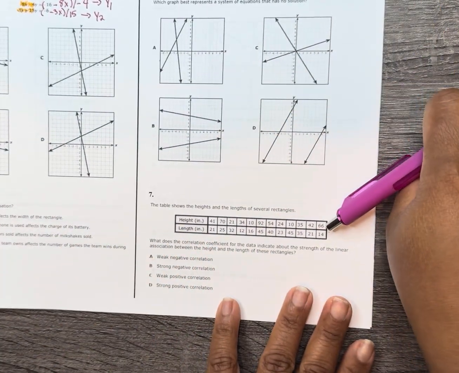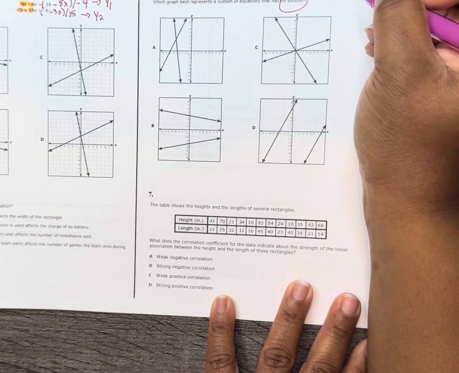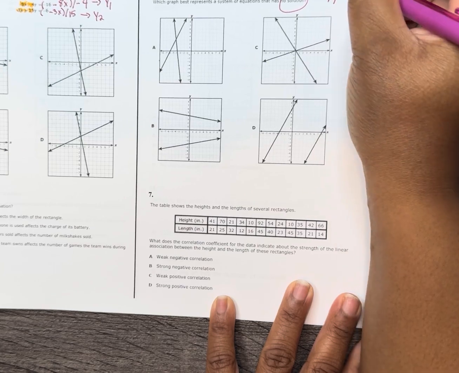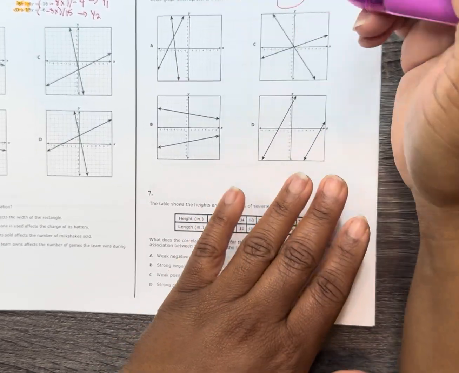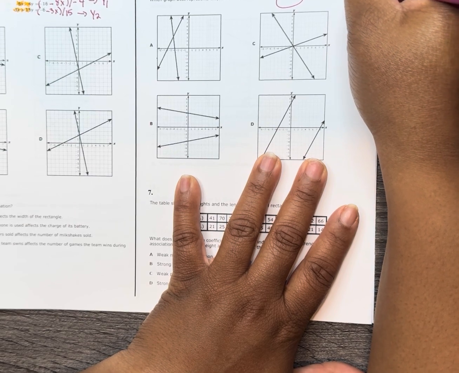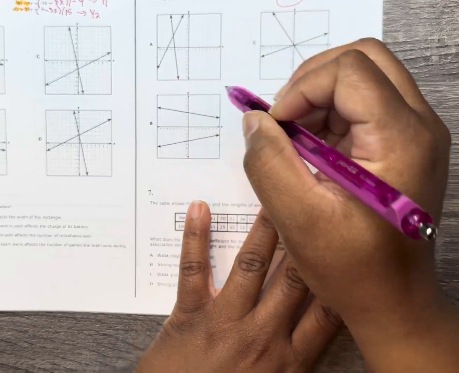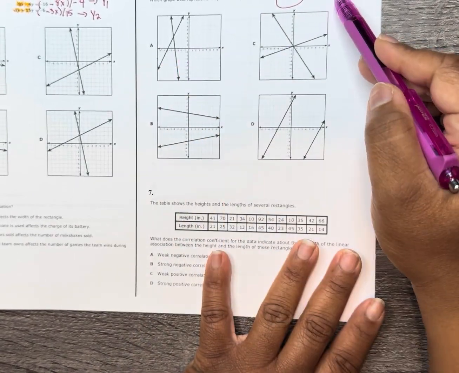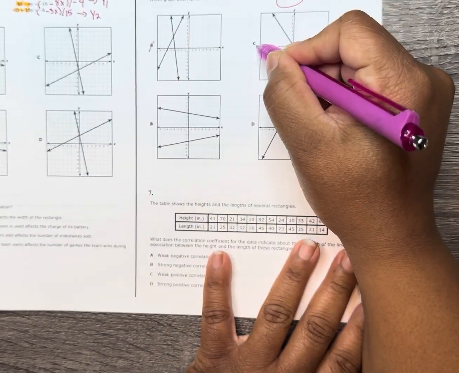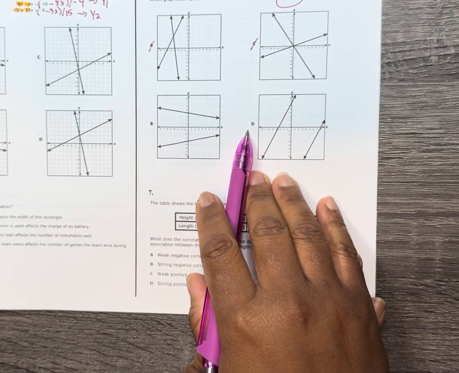All right, now let's come here to number 6. It says, which graph best represents the system of equations that has no solution? Remember, no solution is when we have parallel lines because it doesn't cross, right? So no intersection, no solution. So we got to come here to each answer choice and see which one has parallel lines. We know it's not A or C. B might be it. D might be it.